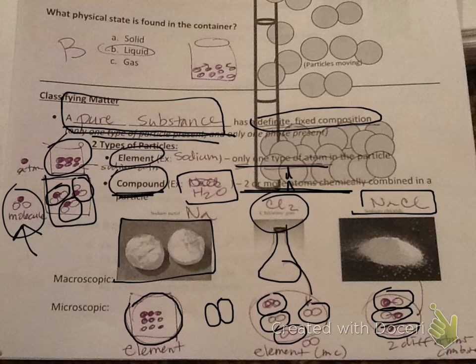We have a sodium, the dark there, and then we have the light, we have the chlorine. So one discrete unit has 2 different atom types in it. So what is it? Is it an element or a compound? It's a compound. Now notice, element chemical symbols only have 1 type of element in them. Chemical symbols for compounds have 2 different types of elements in them. And we'll talk about elements in chapter 3.